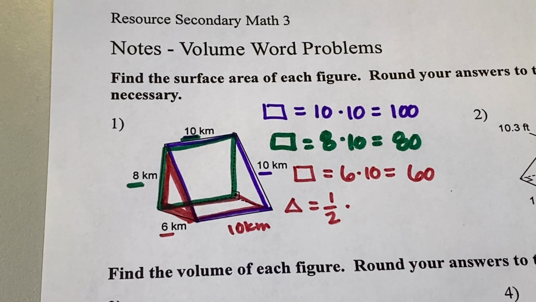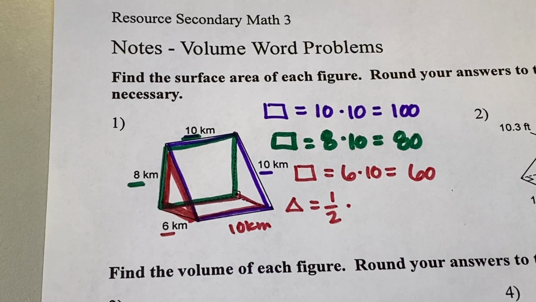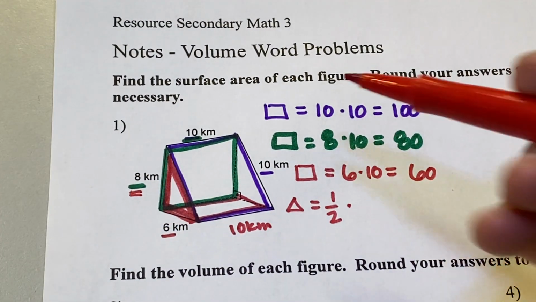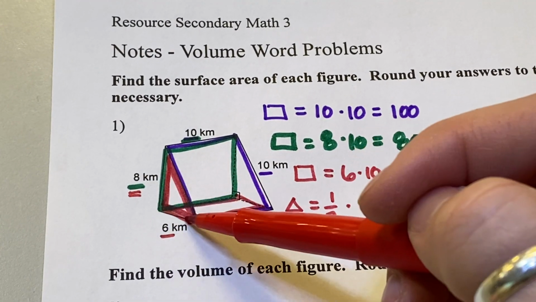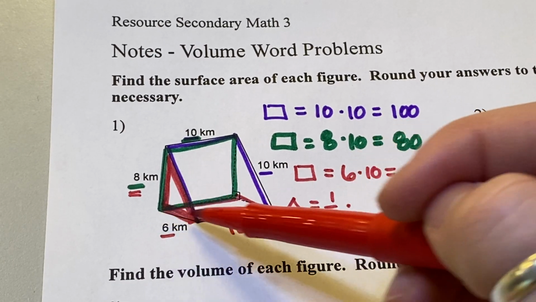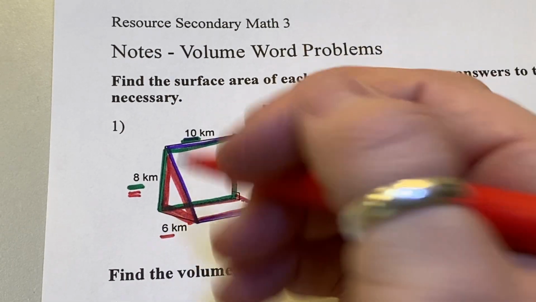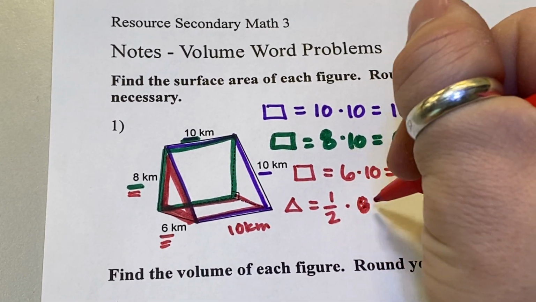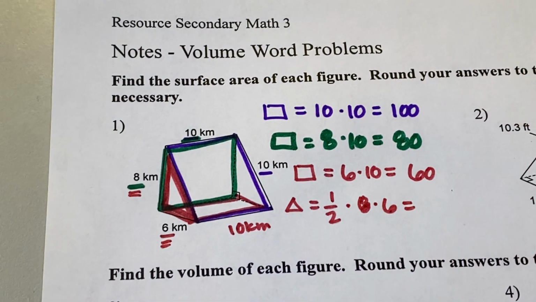What two measurements do we need for this triangle area? 10 and 8. I agree, 8 is one of them. That's going to be my height. But what's my base of this triangle? I heard somebody whisper it. 6. Beautiful. So now we have 8 times 6.